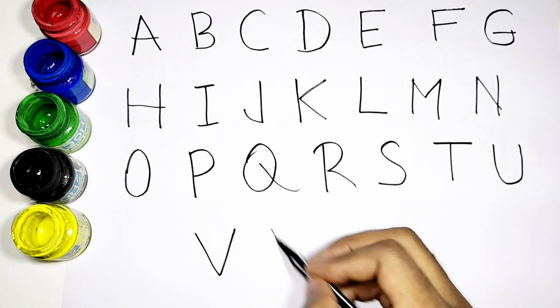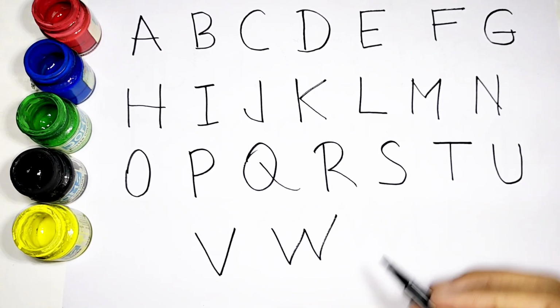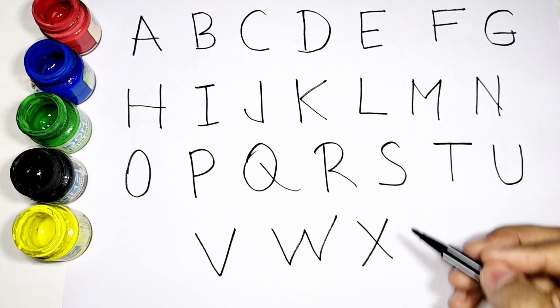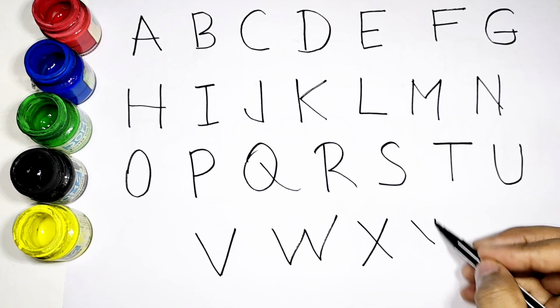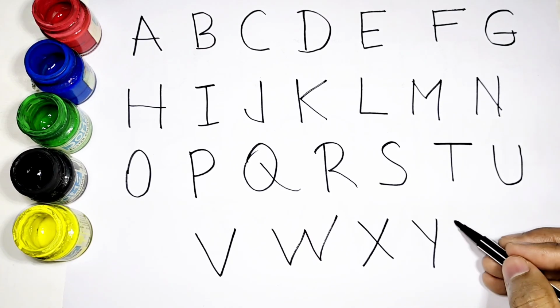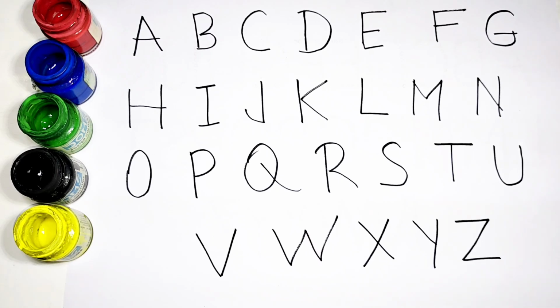V. W. X. Y, and the last one is Z. Today we draw capital letter alphabets A to Z.